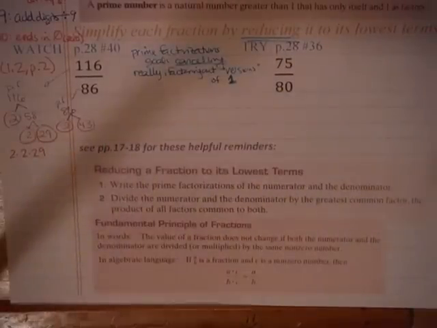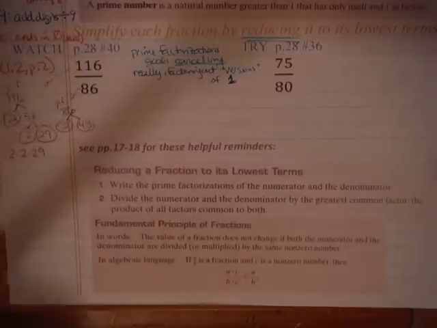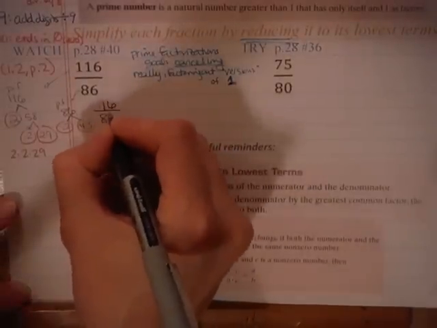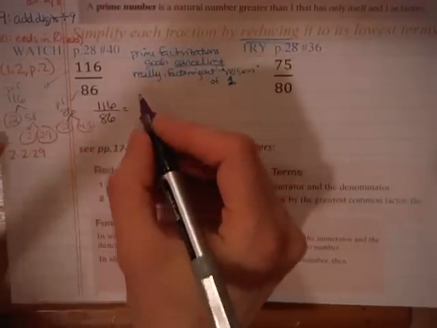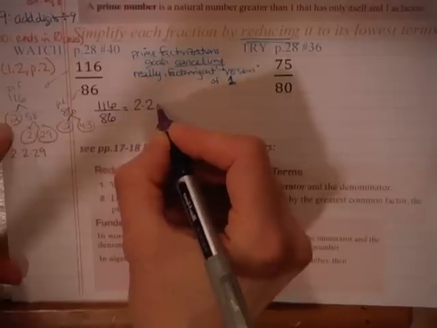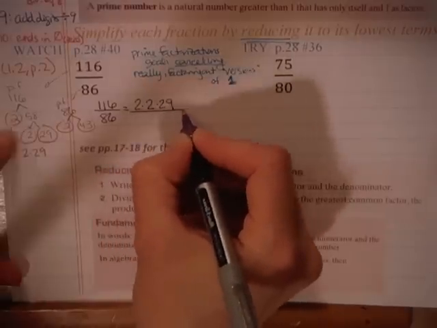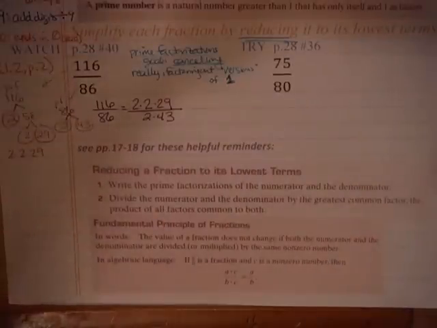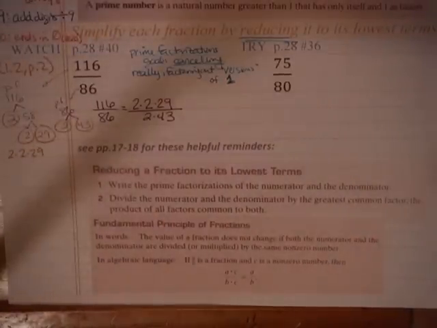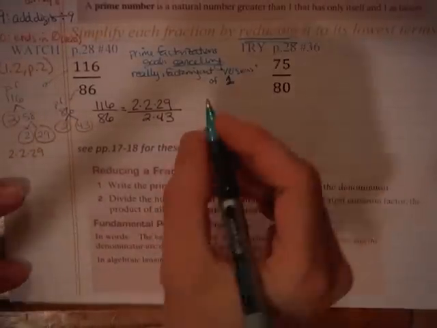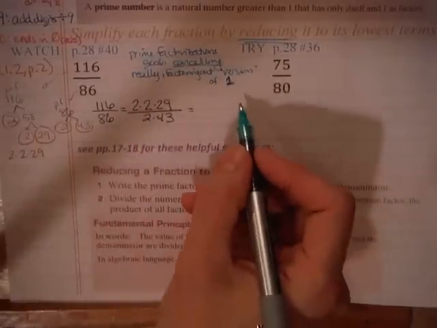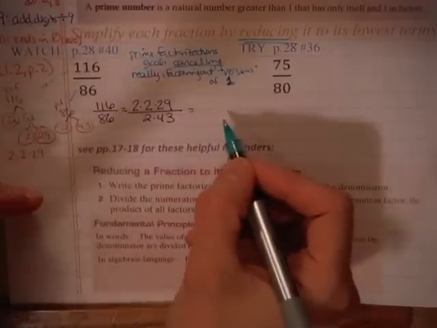2 times 43. So what we have now is we can rewrite this original fraction of 116 over 86 in its prime factorization form. The top is really 2 times 2 times 29, and the bottom is 2 times 43. And the reason why I write it this way, again, so we can start training our brains for the algebra, is that when you multiply fractions, remember you multiply top times top, bottom times bottom.